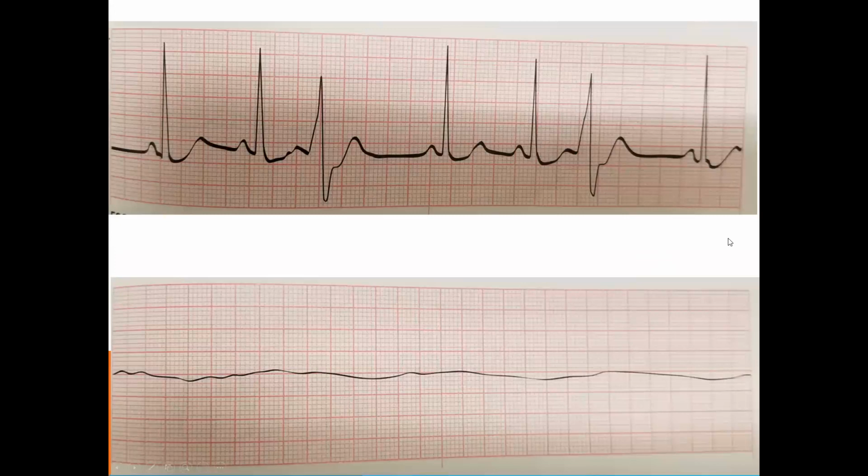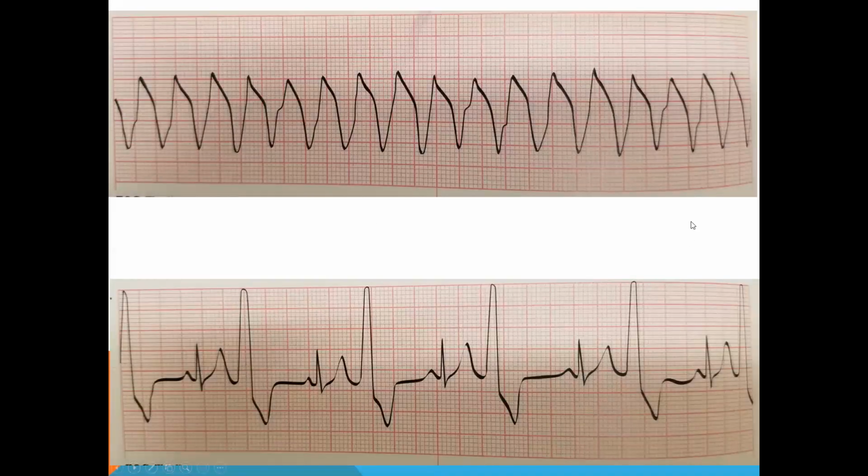Okay, what is the rhythm at the top? Trigeminy, very good. All right. So every third impulse is a PVC, and that's called trigeminy. And what is the impulse or the rhythm at the bottom? Asystole. Good job. Okay, what's at the top? Yes, very good. Let's see who's not responding. Gretchen. What is the name of the rhythm at the bottom?